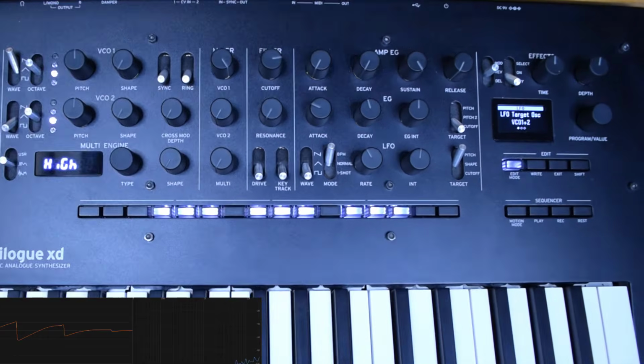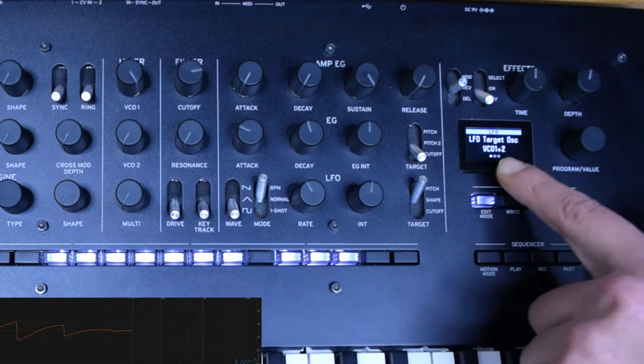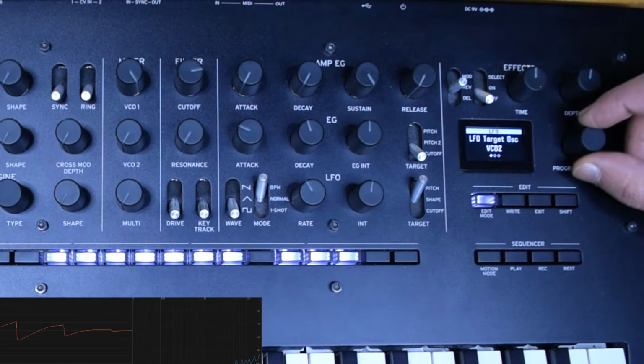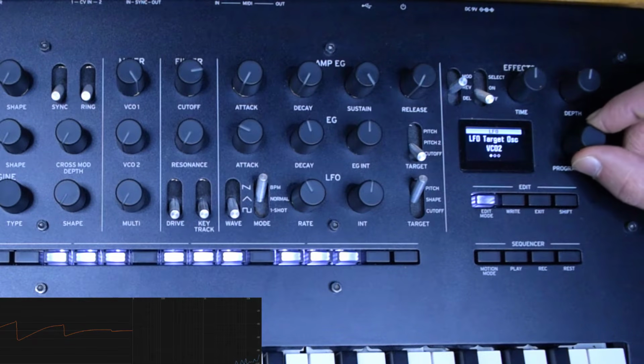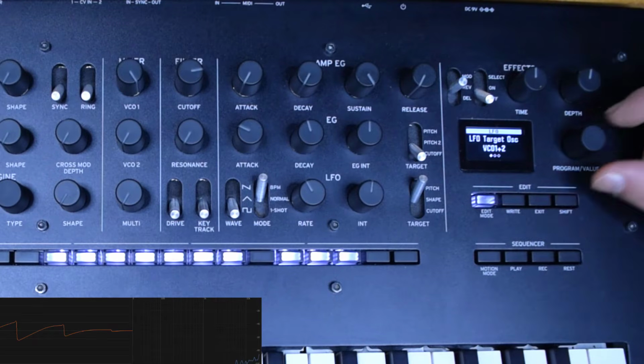Now, if you go to the next option with the encoder, you're going to be modulating VCO1 and 2, and the multi-engine is going to be left alone. And if I go to the other one, you're going to be modulating just VCO2, right? So super, super cool. And the other one is going to be multi-engine. Right, so you have different options and you can choose what you want to modulate. And this applies for the pitch and the shape, of course.